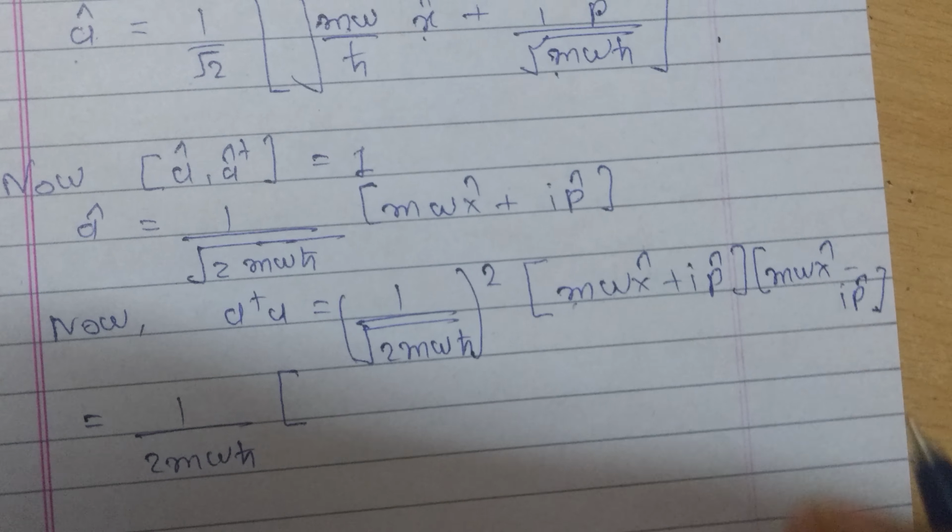Now if we rewrite this equation, we get a dagger a plus half h cut omega is equal to half m omega squared x cap squared plus p cap squared by twice m, which is basically the Hamiltonian we got. So we can simply write h cap is equal to a dagger a plus half into h cross omega. This is the result.